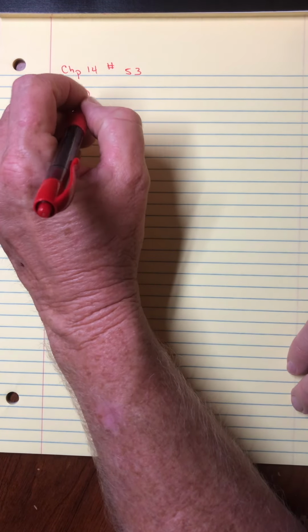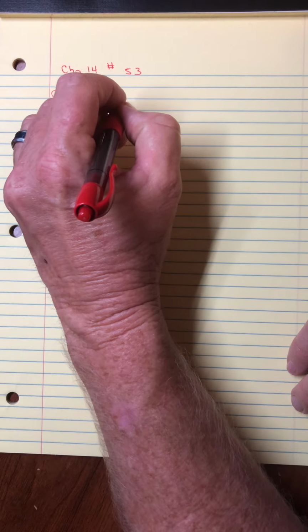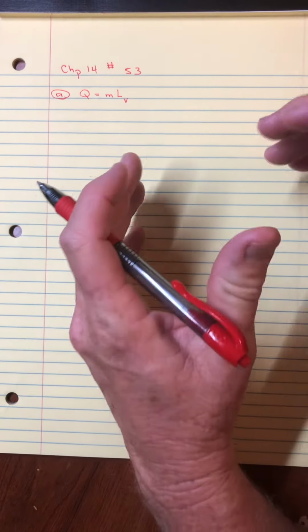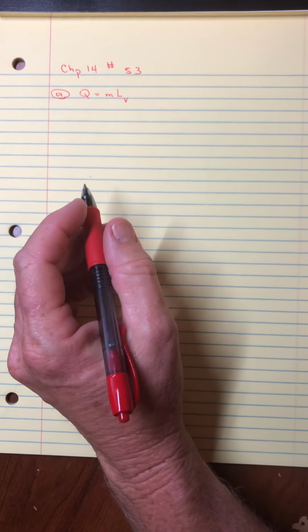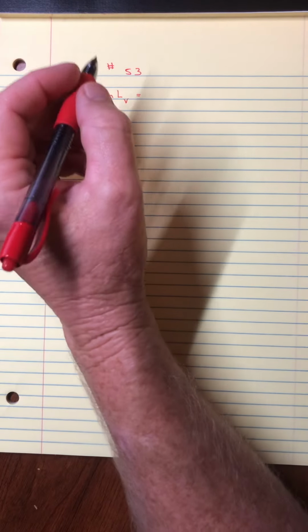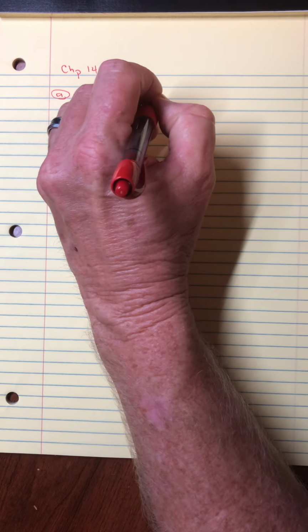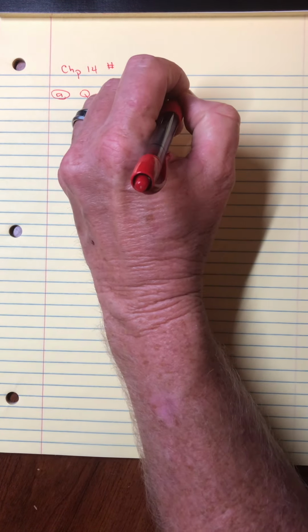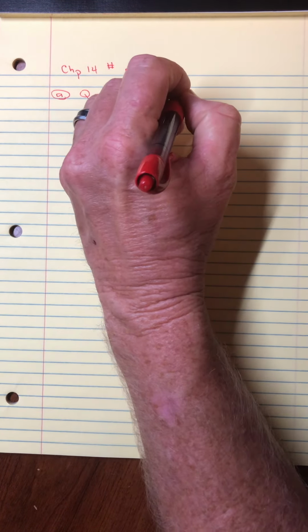Okay, so this is the energy transferred by changing from a liquid to a vapor. So this is the latent heat of vaporization. In terms of mass, we're told that directly: 4.00 times 10 to the minus 2 grams.